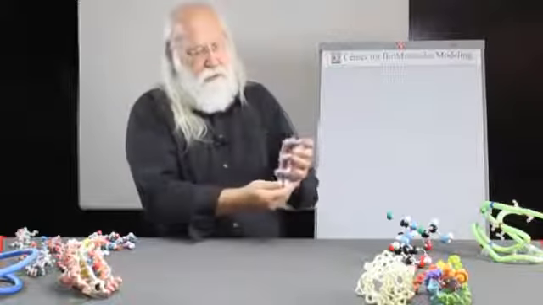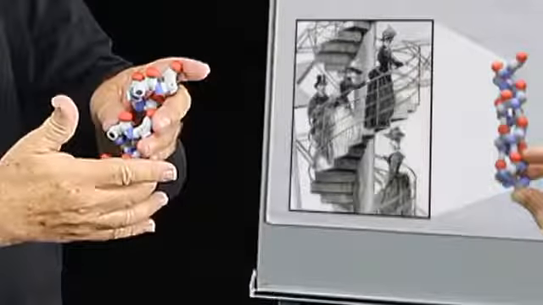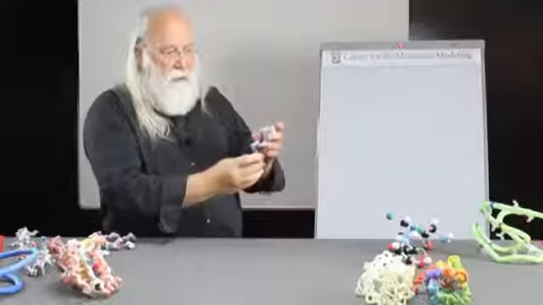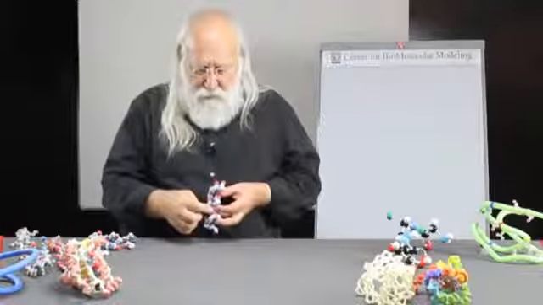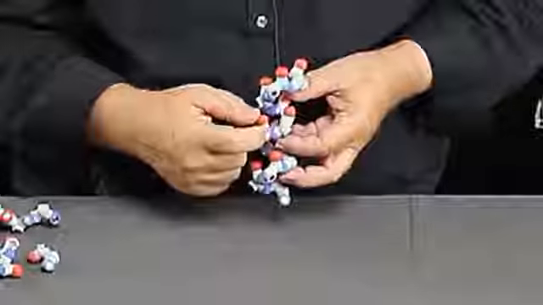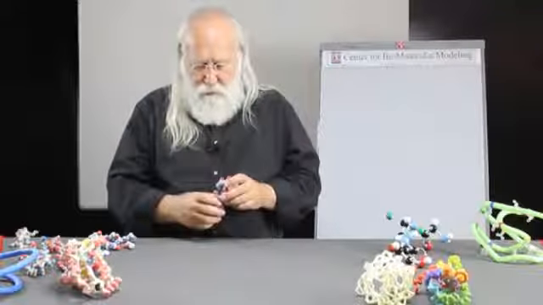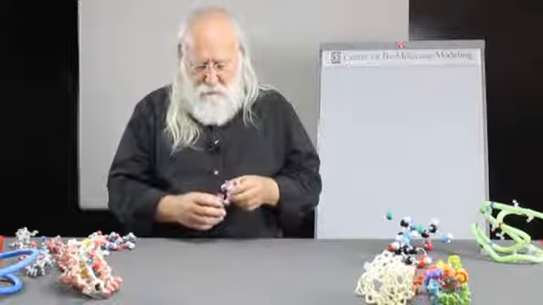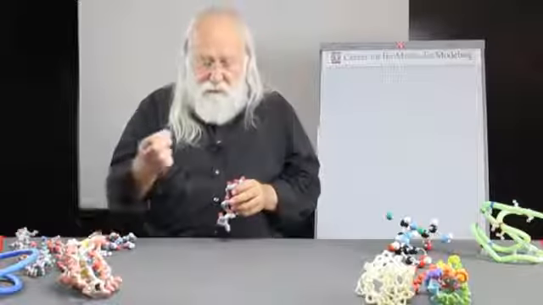How do you know this is right-handed? It's right-handed because you imagine it's a spiral staircase, and as you walk up this spiral staircase, it'll be your right hand that will be on the outside rail of the staircase. The other thing you should notice is that when I hold it like this, all these red oxygens are pointing up, and they're pointing toward blue nitrogens. If you were holding this in your hand, you can actually see right now how unstable this helix is. All right, watch what happens when I take a hydrogen.